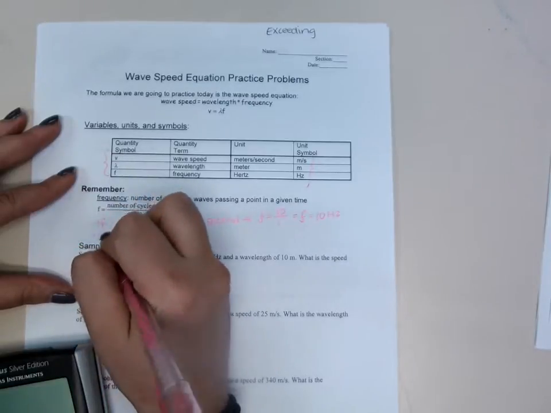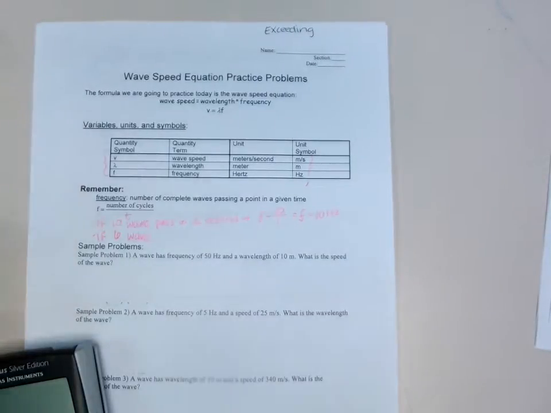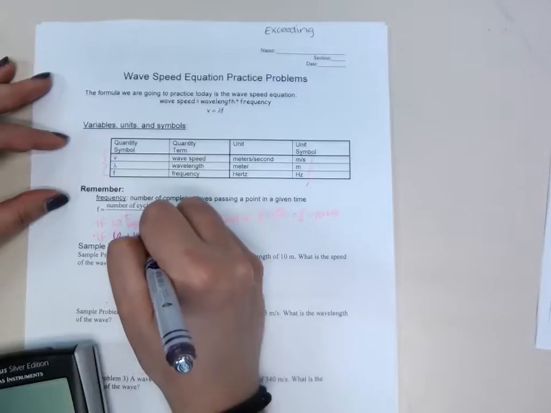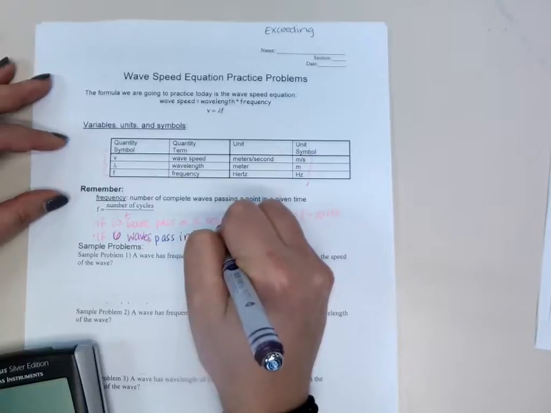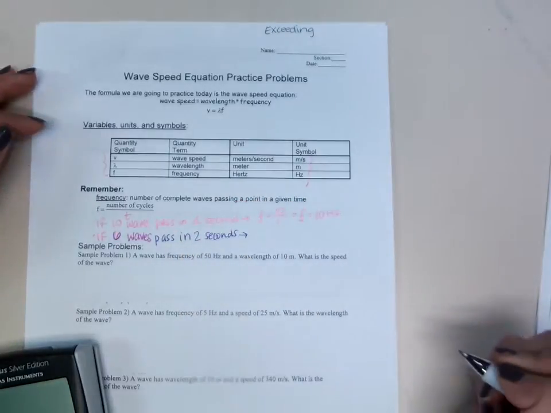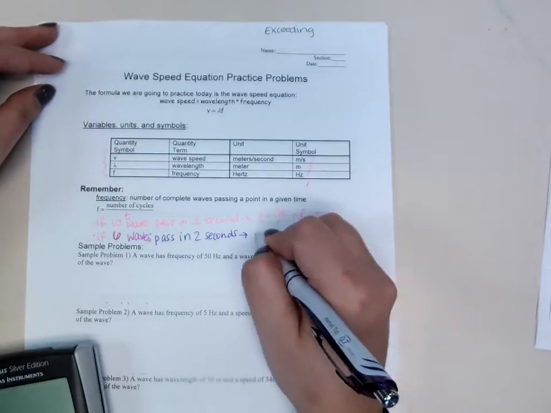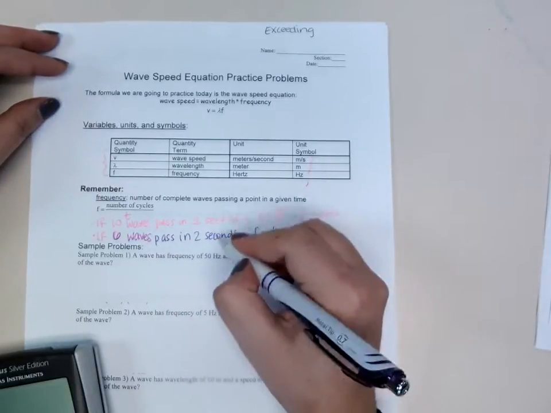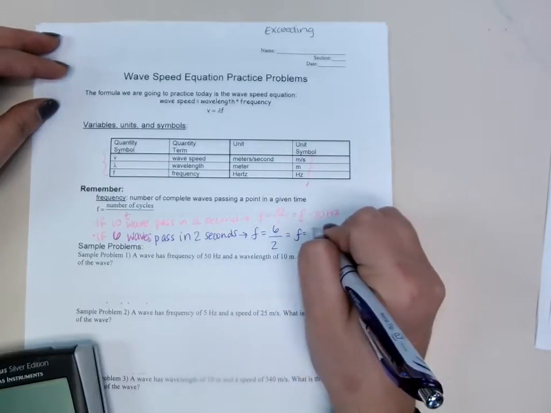If 6 waves, we're going to change the color of the pen. You can't really see it very well, so let's change it to purple. So if 6 waves pass in 2 seconds, and you guys should be writing this down with me, so make sure that you are writing this down in your packets as well. If 6 waves pass in 2 seconds, that's going to make the equation look like this, right? 6 waves pass, so the number of cycles is 6, and the time is 2 seconds. That's going to look like that. So then that would give us a frequency of 3 hertz.